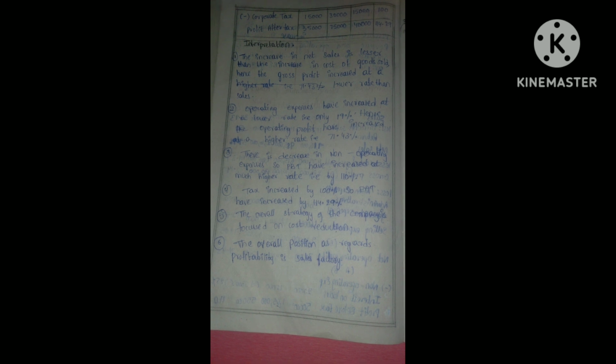Now we have to calculate profit after tax. For 2016 we will get 35,000 and 2017 we will get 75,000, and the absolute change is 40,000 for profit after tax, and percentage change is 114.29.